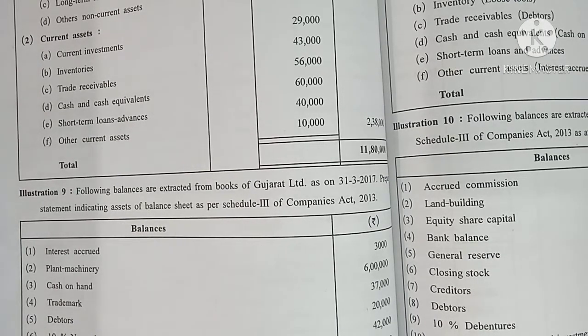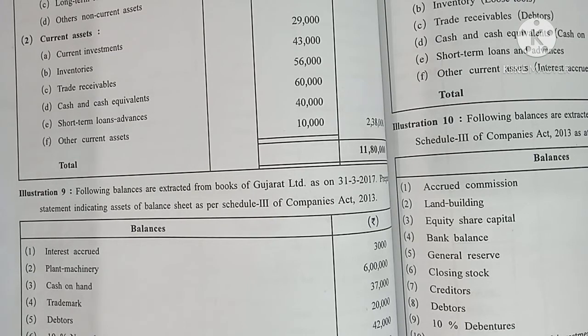When you do this in your questions, you will write all of this, and where you get the amount, there you will write the amount. Where you do not get the amount, there you will put a dash.